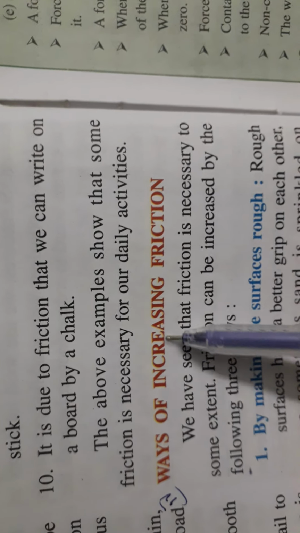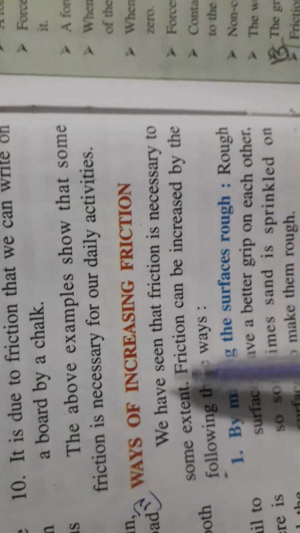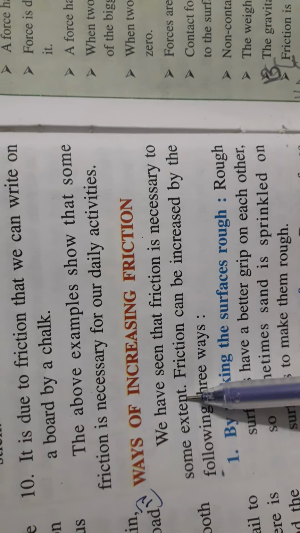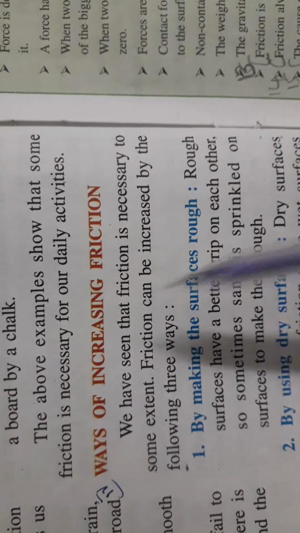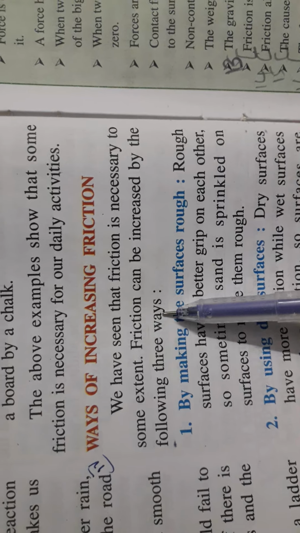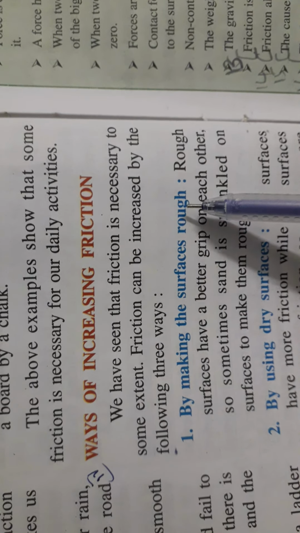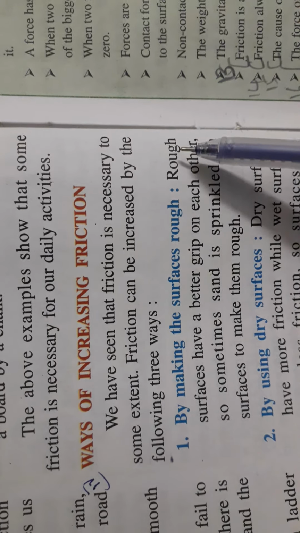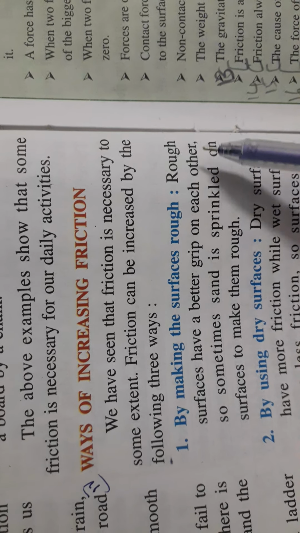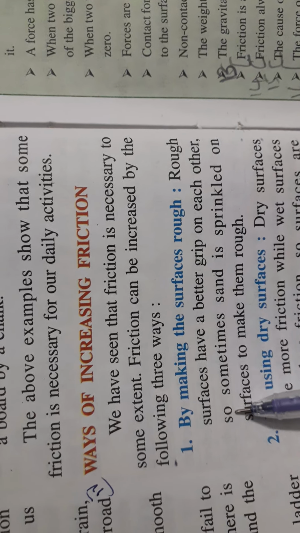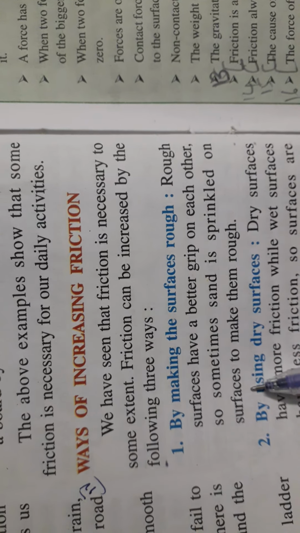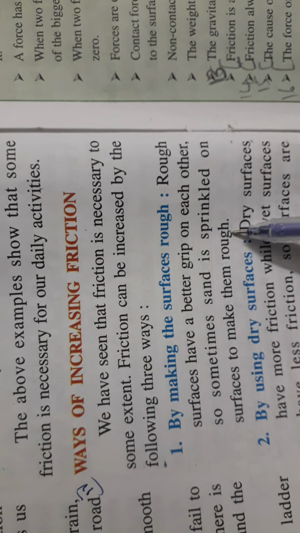Now children, ways of increasing friction. We have seen that friction is necessary to some extent. Friction can be increased by the following three ways. By making the surfaces rough. Rough surfaces have a better grip on each other. So sometimes sand is sprinkled on surfaces to make them rough.